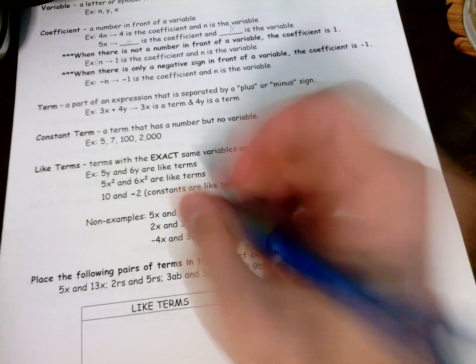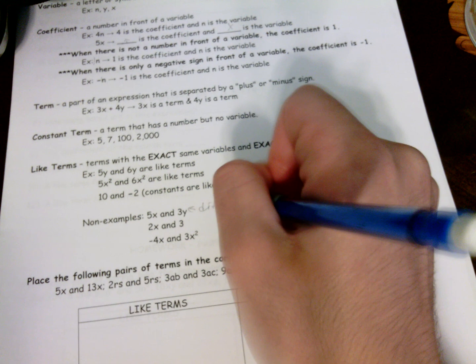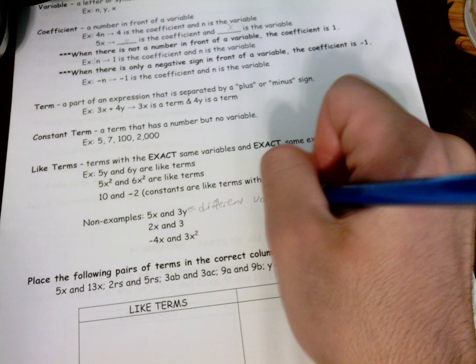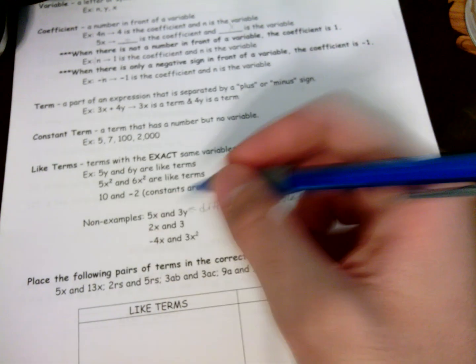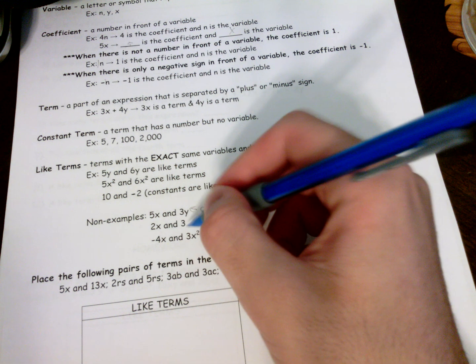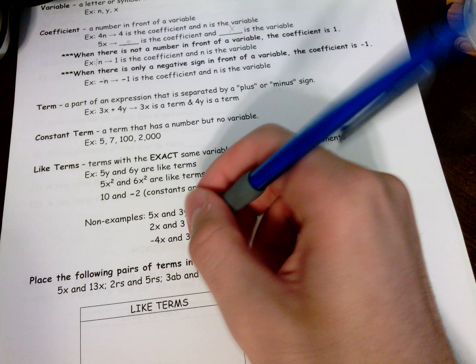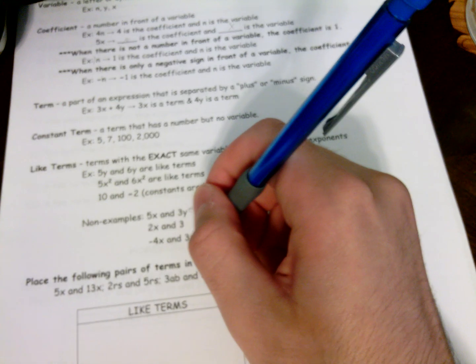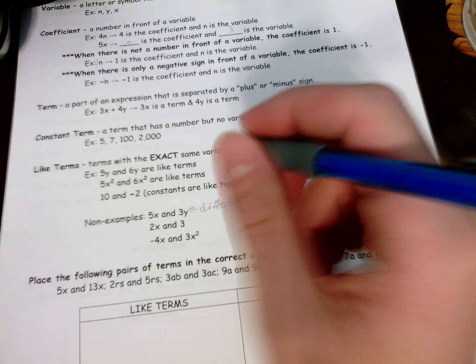Non-examples, 5x and 3y. These have different variables. Okay, 2x and 3. Our 3 is missing an x. Okay, our 3 is a constant. 2x is not a constant. We have that variable. So those are not like terms. Negative 4x and 3x squared, those are not like terms because this x has an exponent attached to it and this x does not.